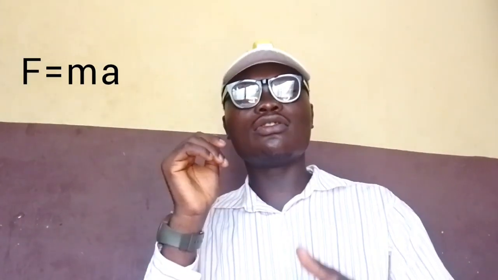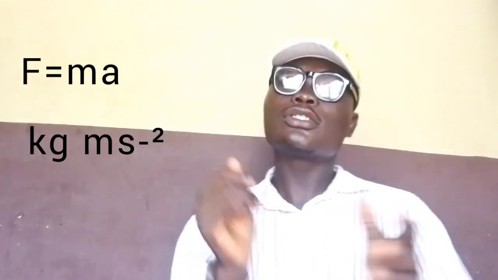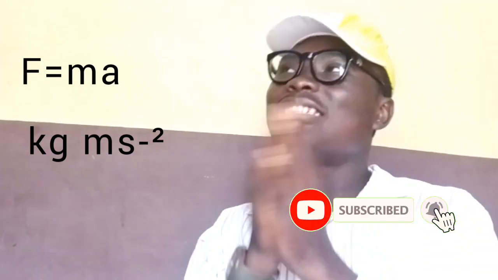They might even ask you to determine the dimension for force. Force is mass times acceleration. Now, what is the unit of mass? Kilogram. Acceleration is meters per second square. So the derived unit for force, what is it? Kilogram meter per second square.